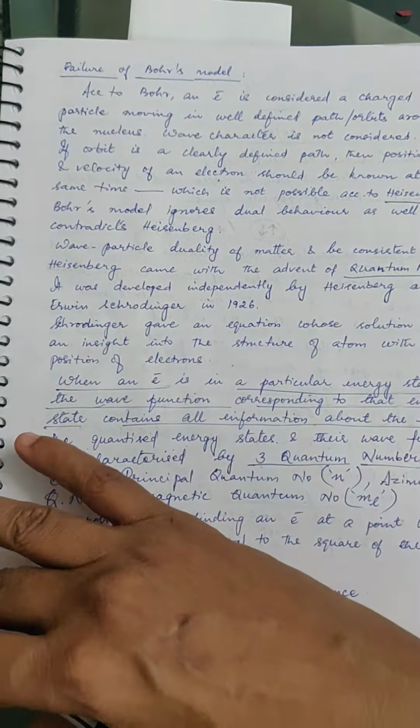So you now have wave character and particle nature also. That means the electron is showing dual character. So this is what is called the de Broglie relation. This is lambda is equal to h upon p, or h upon mv, where lambda is nothing but the wavelength showing the wave nature, and p is nothing but momentum, which is equal to mv, which is showing the particle nature of the electron.